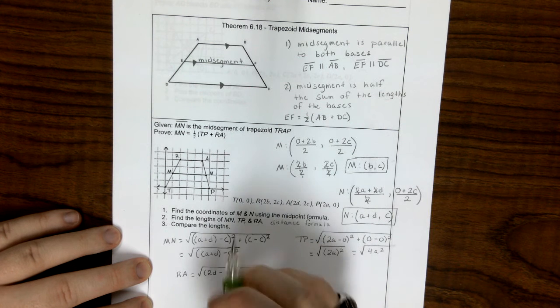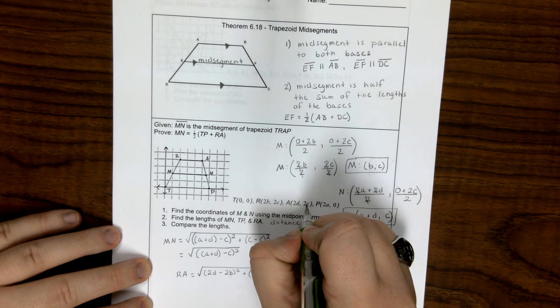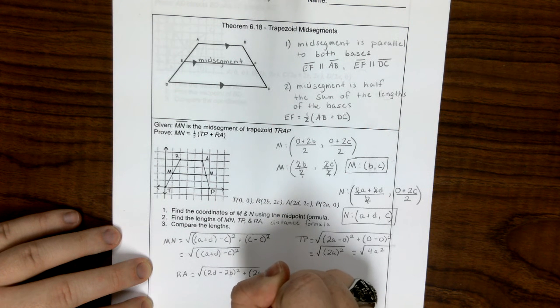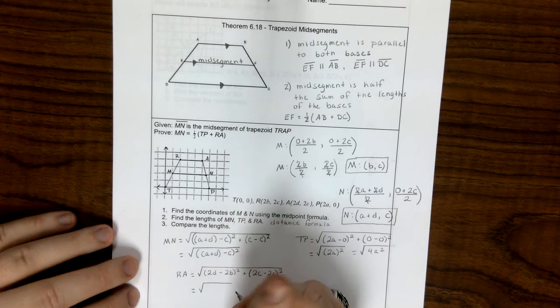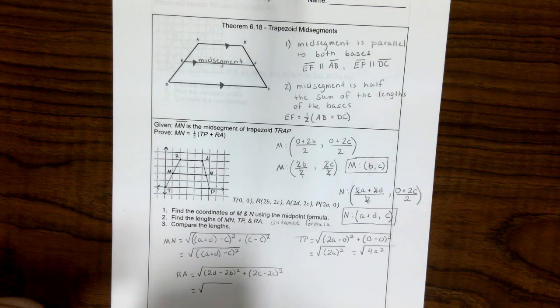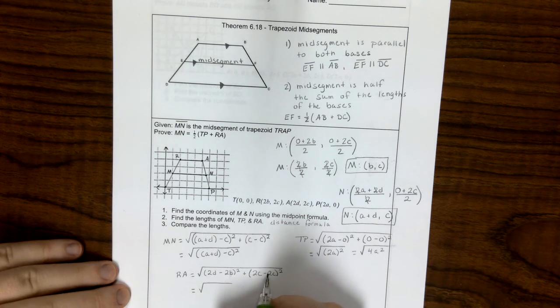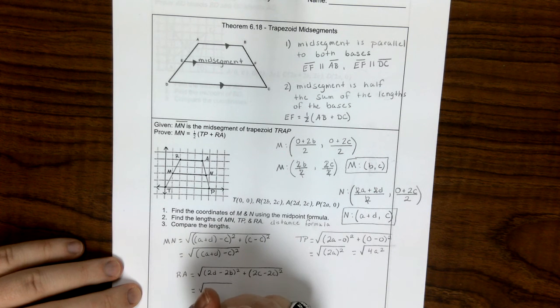I wrote a C. That's supposed to be a B. There we go. Plus the y of A, subtract the y of R. This is going to end up being 0, so we can cancel it out. It's not just gone. This is going to stay there.